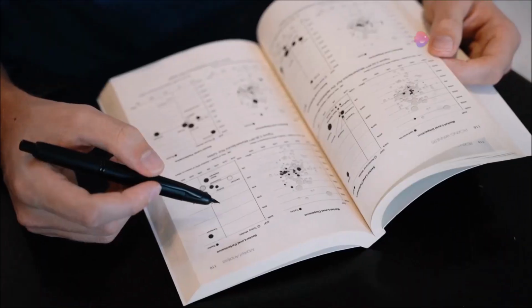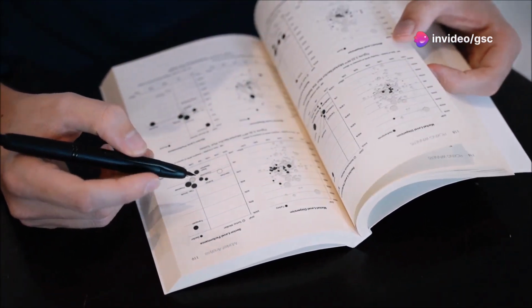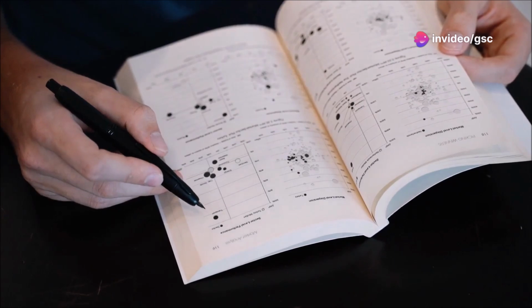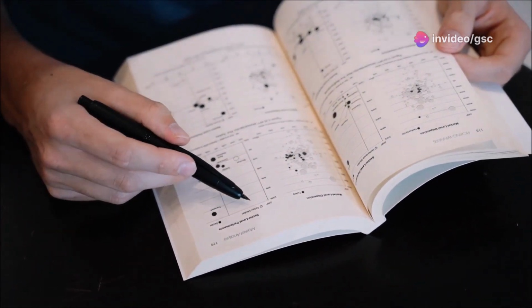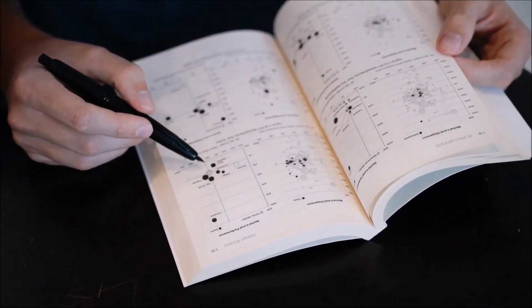Section 4. Spearman rank correlation: navigating ordinal data.